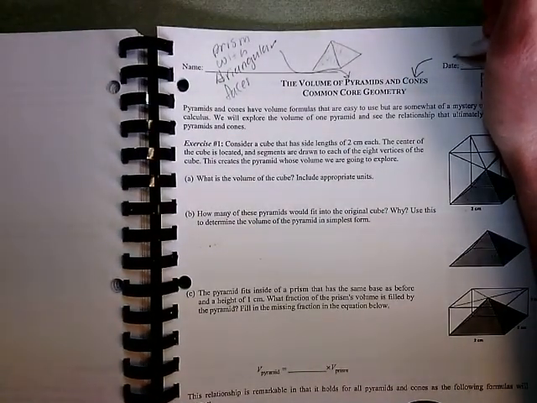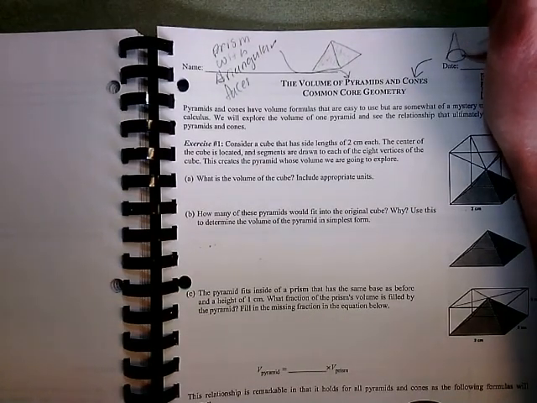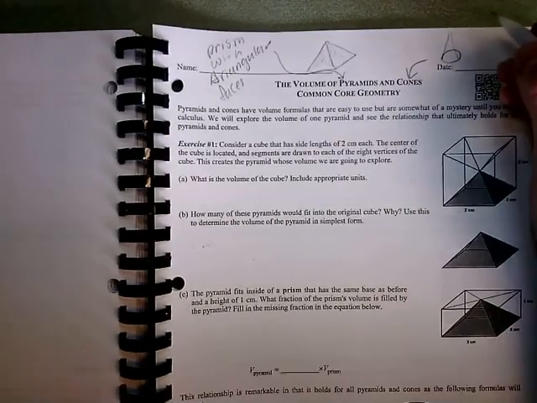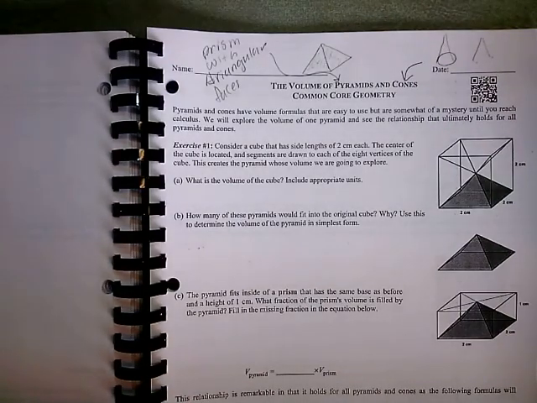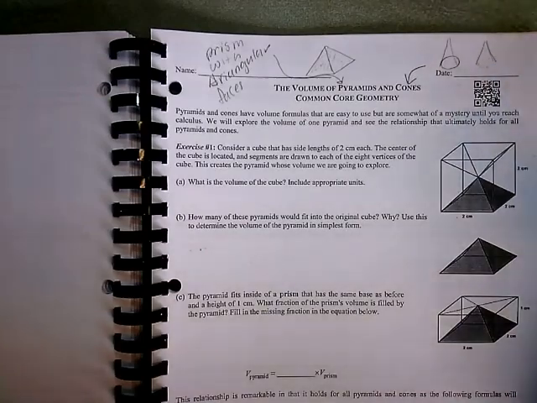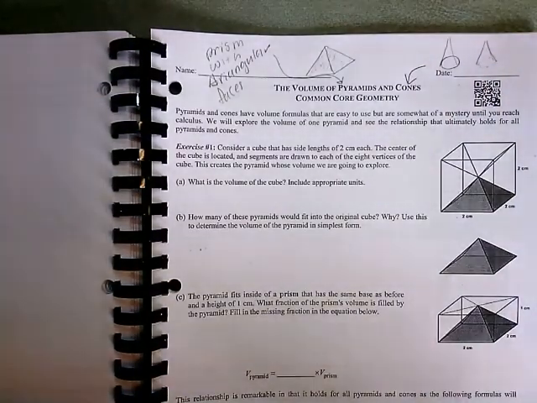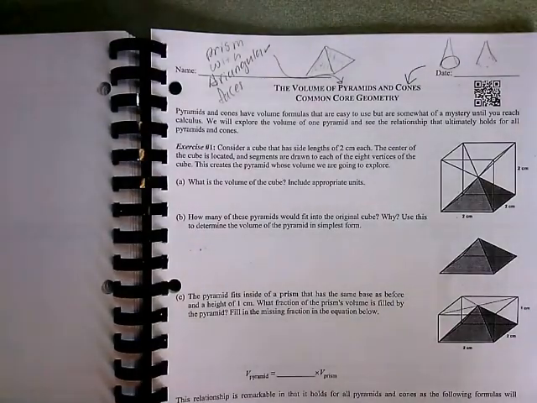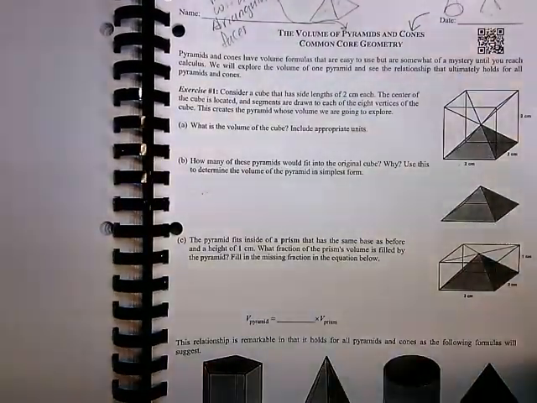Now what a cone is, I know you guys have seen cones in your life at one point or another, is something that looks like this. It has a circle on the bottom with a triangle on top. Like an ice cream cone, a traffic cone, or a water cup. So you guys have seen cones a lot. We're going to talk about the volume of a cone and a pyramid in this lesson.